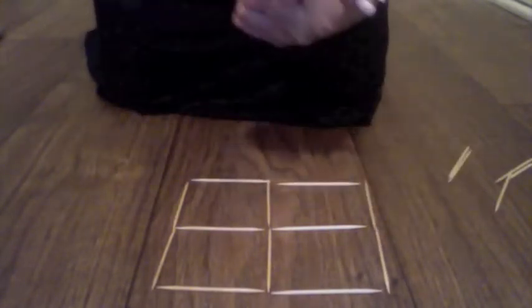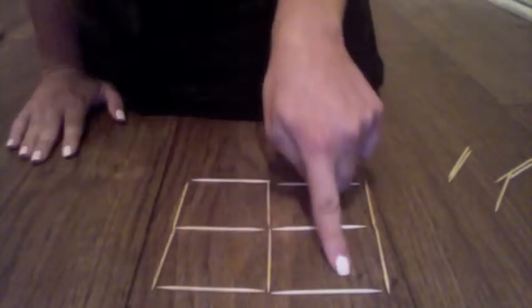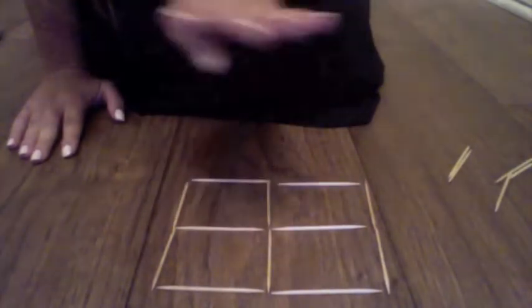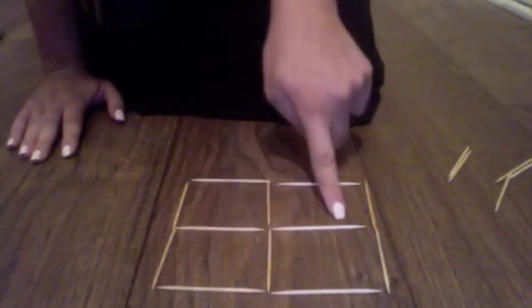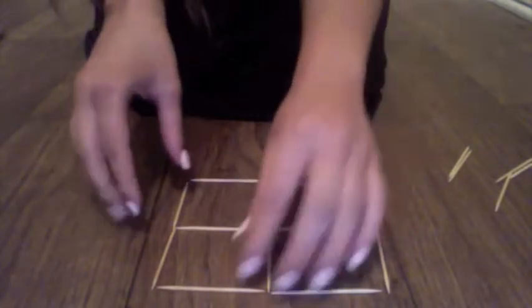Okay, so now they can see that to have 4 squares, you must have a width of 2 also. So 2 times 2 is 4. So that was a missing width problem.